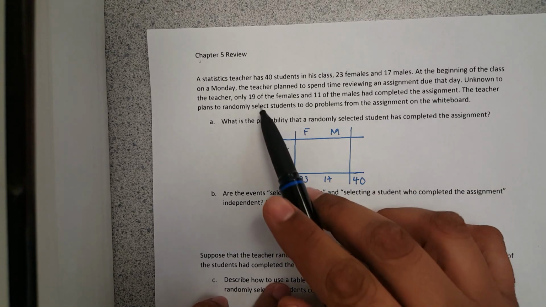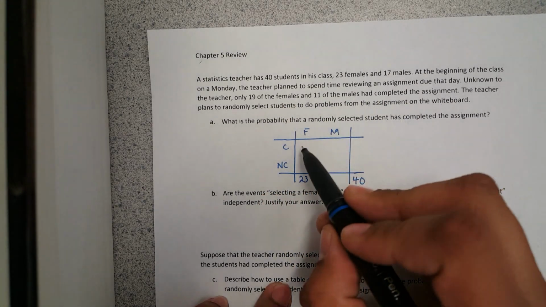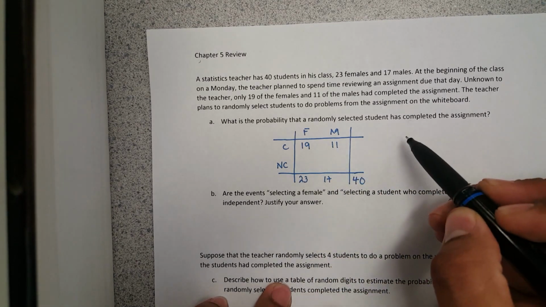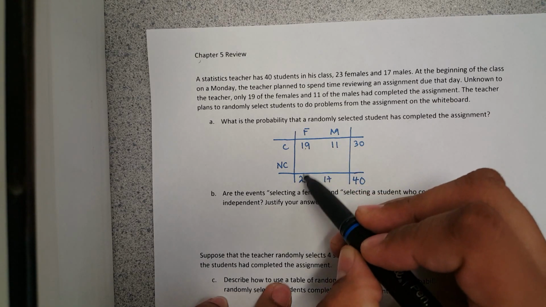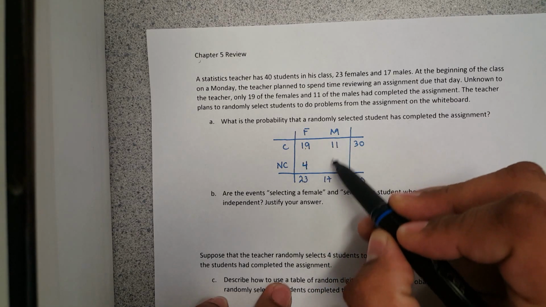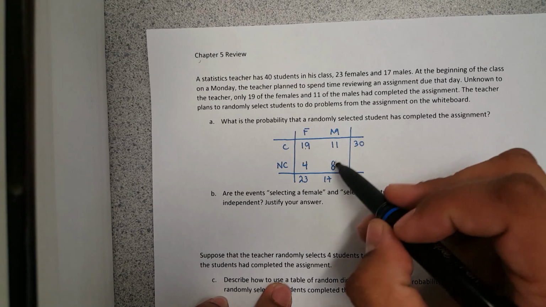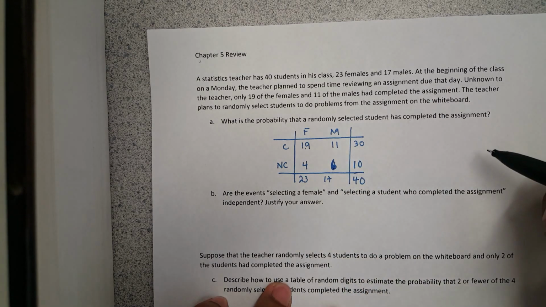We also know that 19 of the females and 11 of the males completed the assignment. So here we know that this is 19, because 19 females completed and 11 males completed. When you add these up, you get 30. And then what's missing here is a 4. What's missing here to get to 17 is an 8. When you add these up, I'm sorry, this is a 6, not an 8. And you get a 10 here, okay?